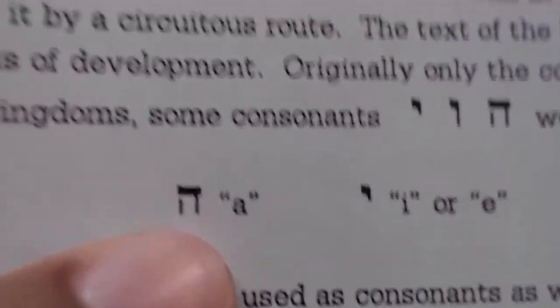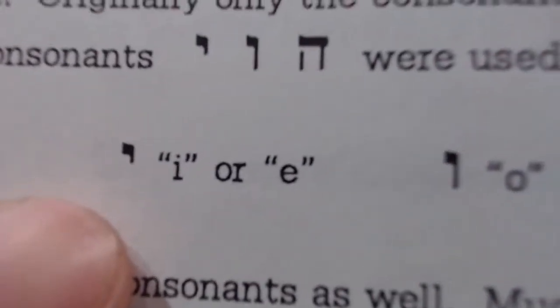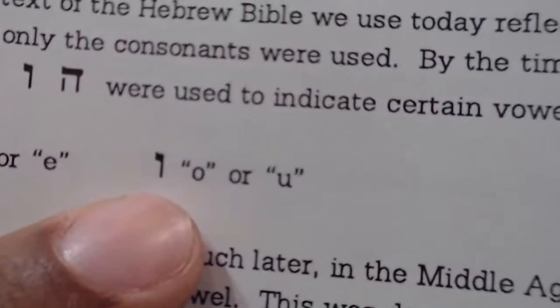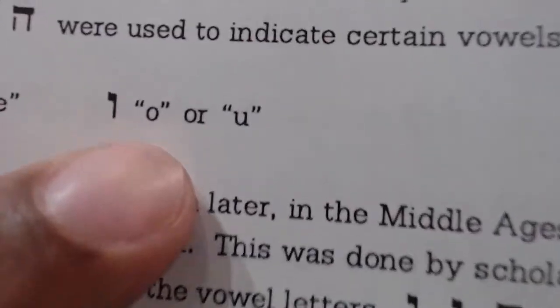So he has a ha for an A sound. He has a ya for an I or E sound. And he has a vav that you will see when they write Shalom, for an O or a U sound.